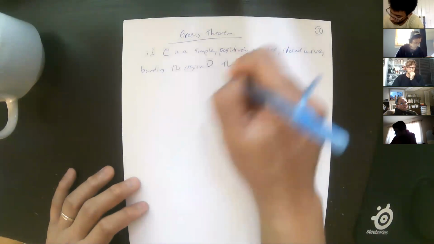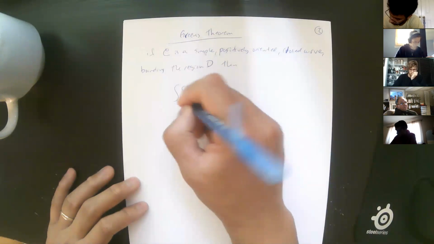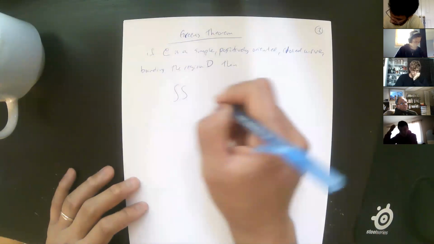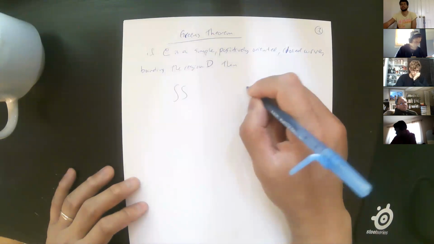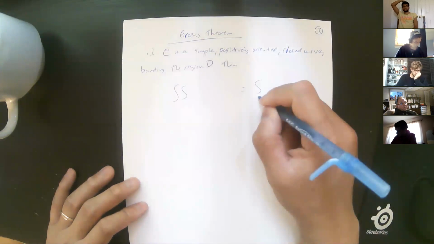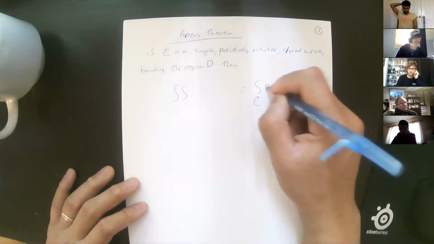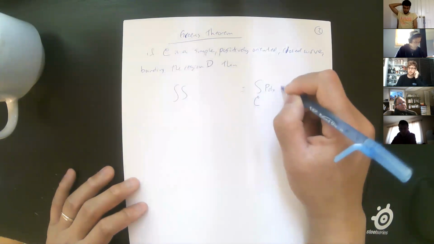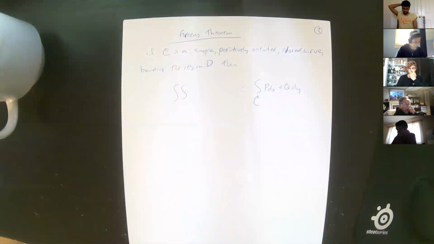Then the integral over C of these functions. Remember, we talked about this last time in section 16.2, right?